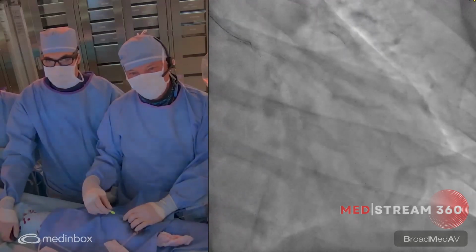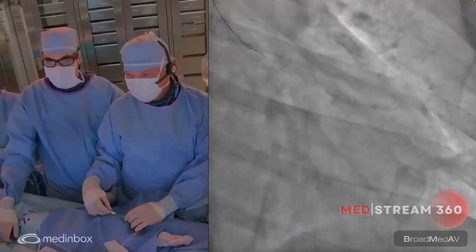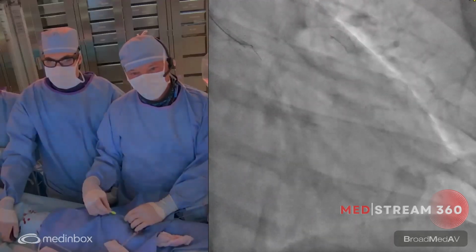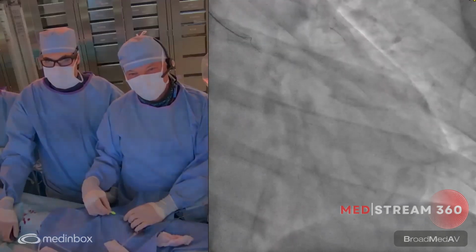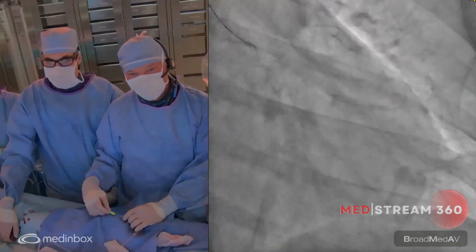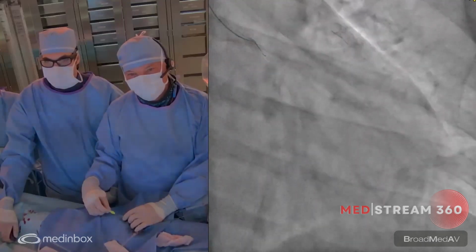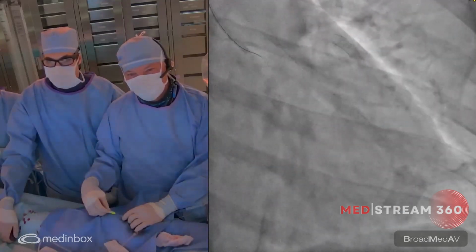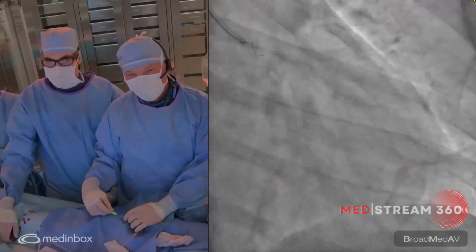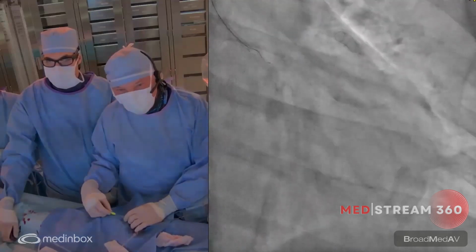Find the channel. I was able to go through a very small branch, which was going just at a 90 degree angle from the circ. And then I went to the distal lumen, but the Pilot went through, I would say, a little bit more easily.